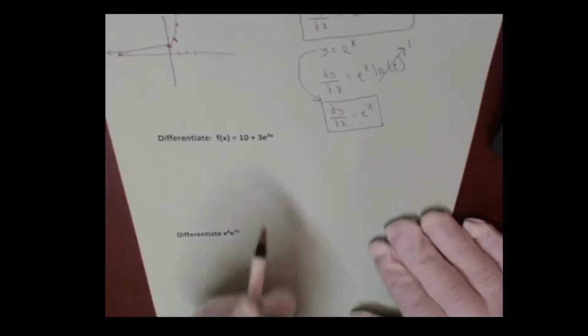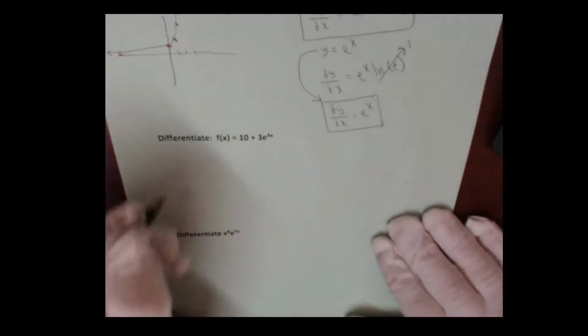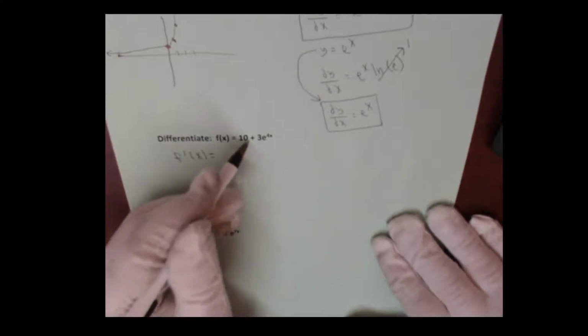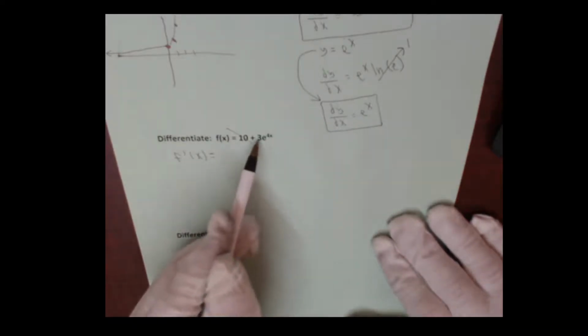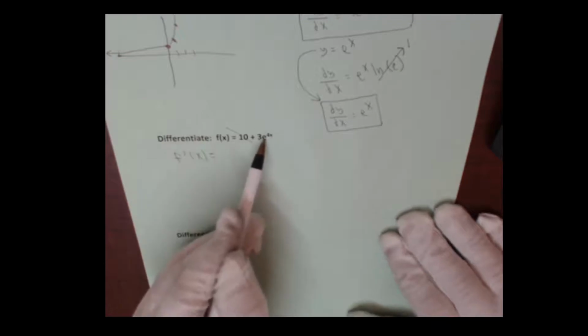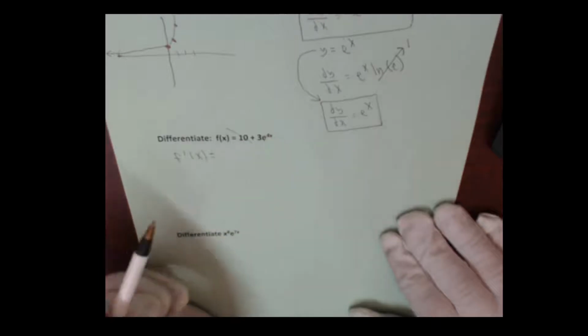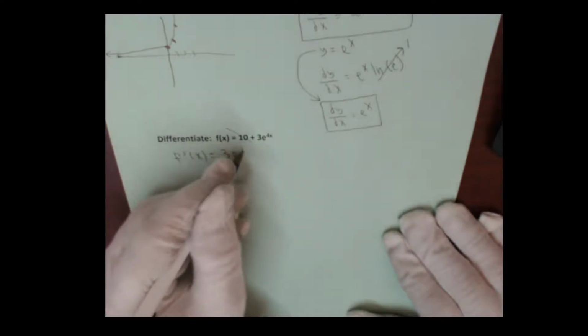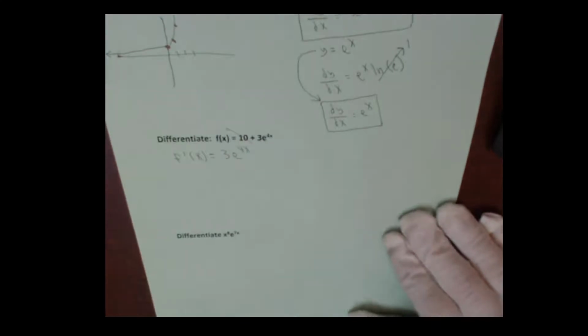So let's use that to solve a couple examples. Our first one is if f of x is 10 plus 3e to the 4x, find the derivative. Well, the derivative of our constant term would just go away, which leaves us with the derivative of 3e to the 4x. Now we know that we can pull the constant off, and we know that the derivative of e to the x is e to the x, but then we've got to notice this 4x. So what we've got here is the chain rule. We start by taking the derivative of the outside, which would just be 3e to the 4x, like that.